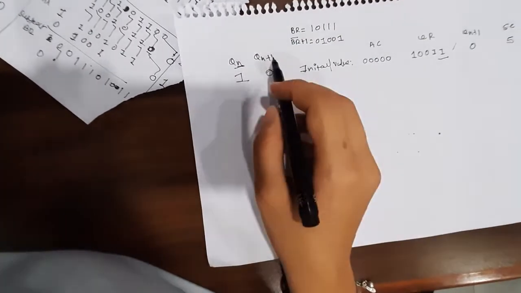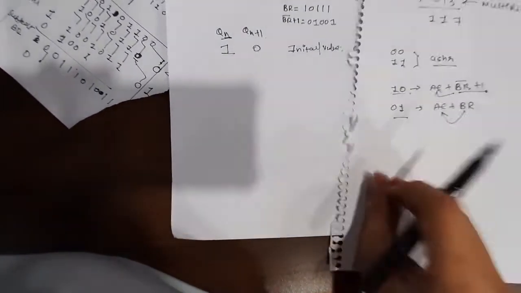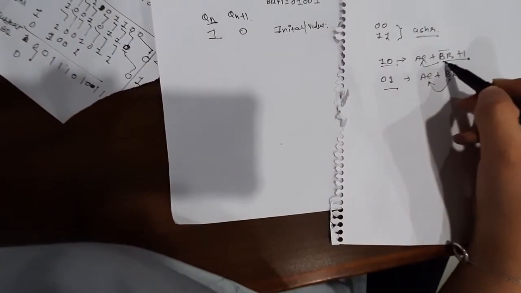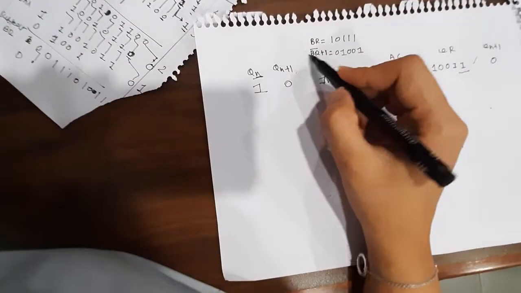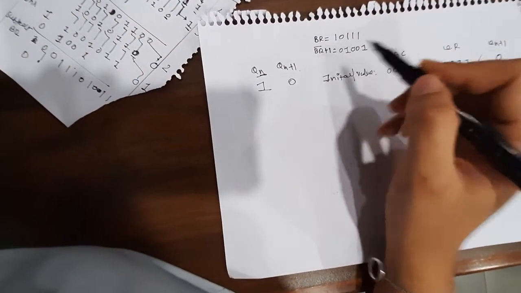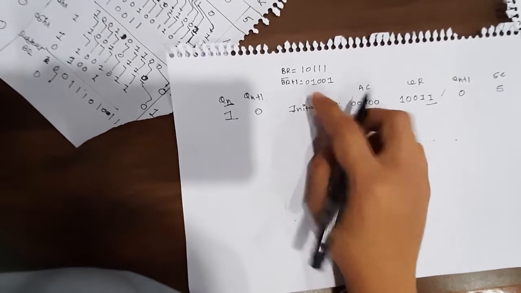Here the value of Qn and Qn plus 1 is 10, so we perform the 2's complement of BR and add it to the accumulator. We have already calculated the value of BR bar plus 1, so we add this value, 01001, into the accumulator.